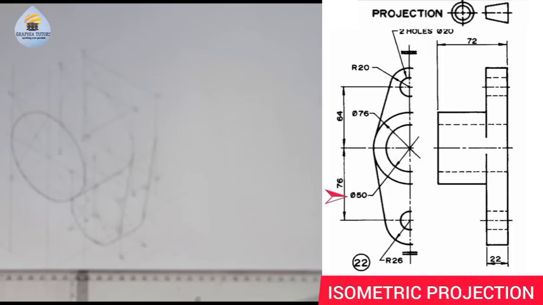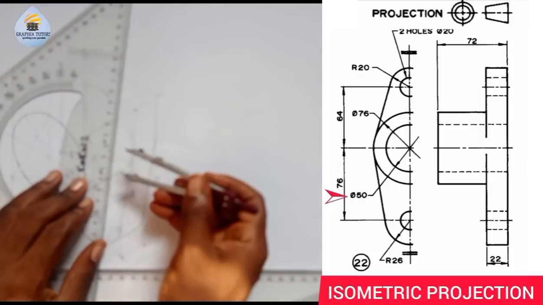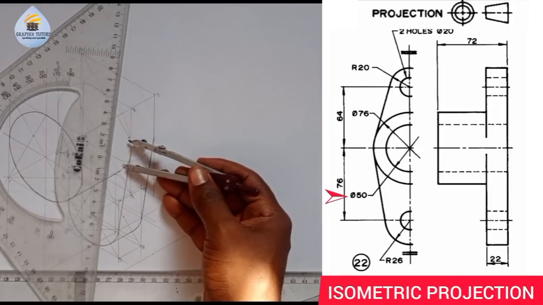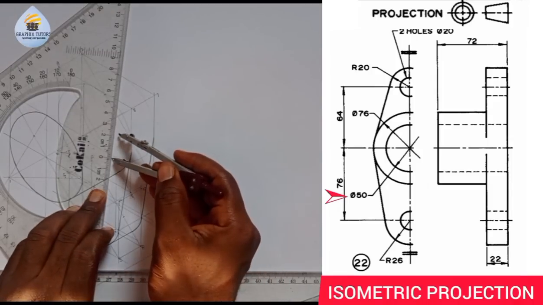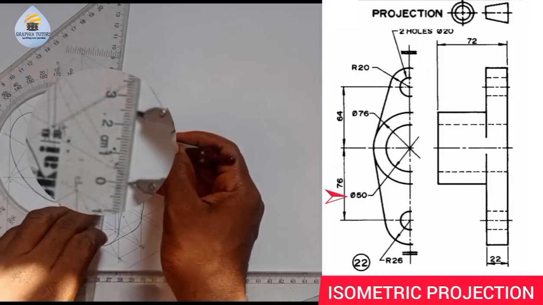50. So that's the diameter 50. So I'll take half of it, which will be what? Radius of what? 25. If I take radius of 25 here, I'll place it this way. Now measure radius of what? I'll measure radius of 25. So from 0, 25. Can you see that? And I'll place it here.